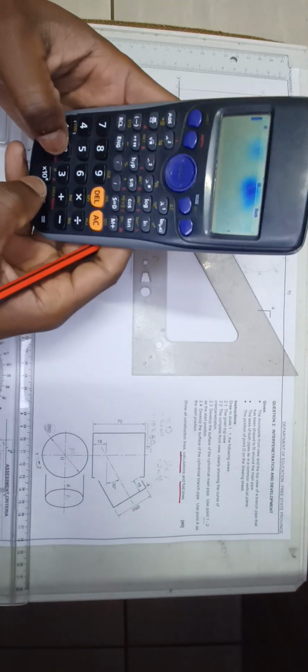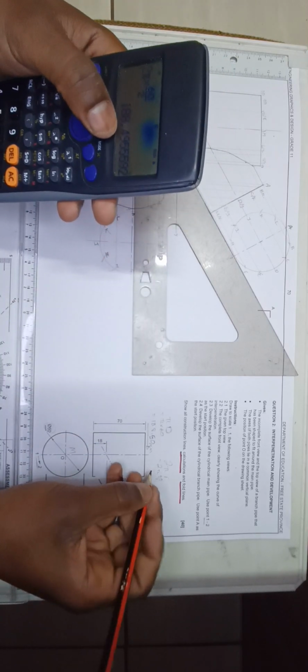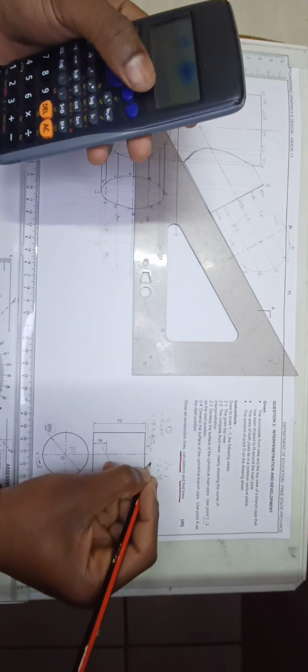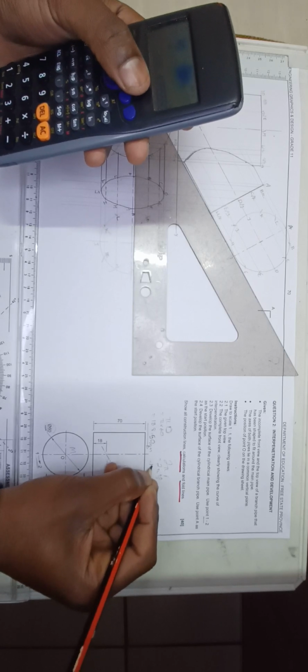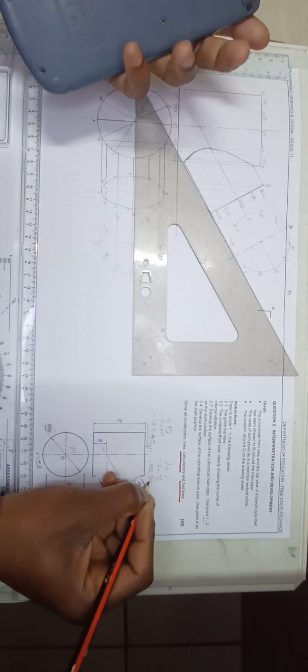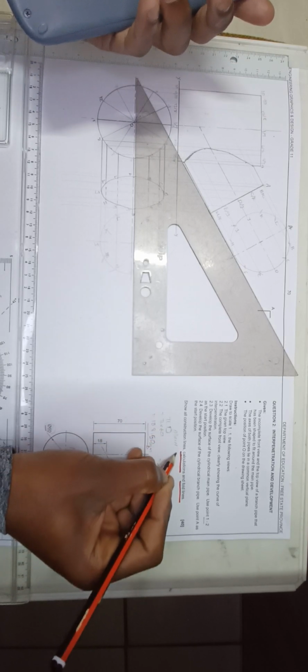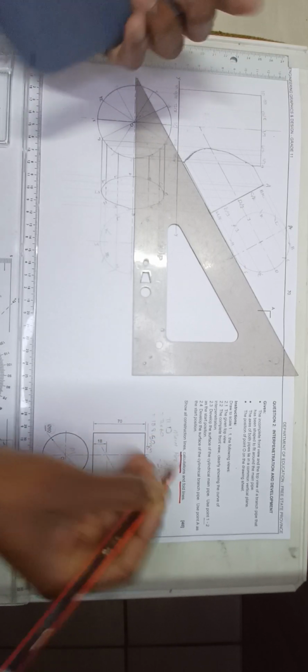So 2 pi times 60 over 2 is also giving me 188.495, so you can say it's 188.50 millimeters. This one is for the main pipe.